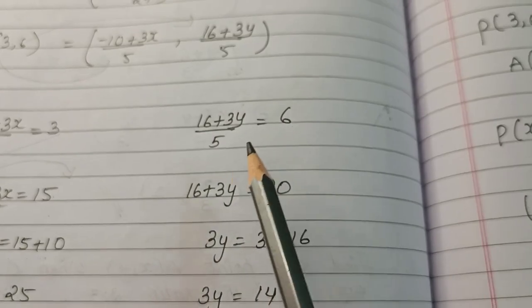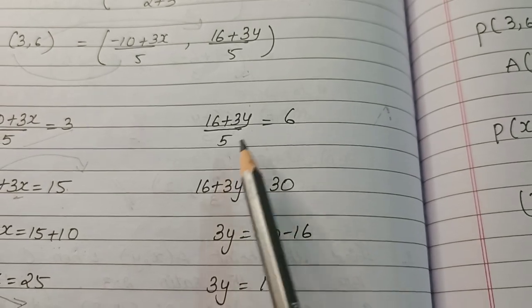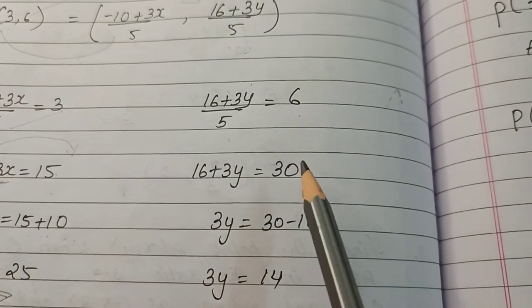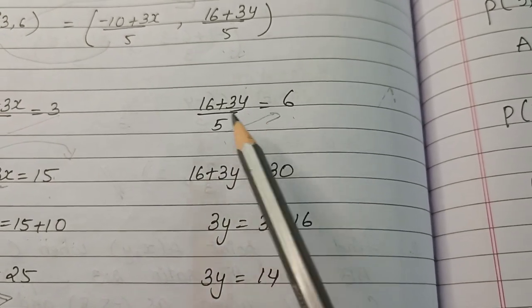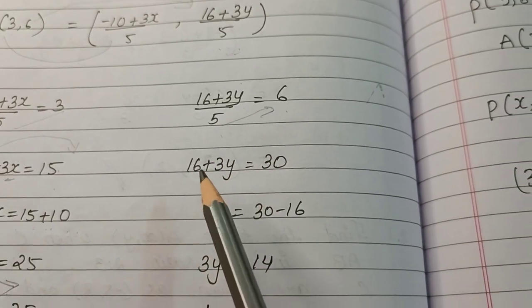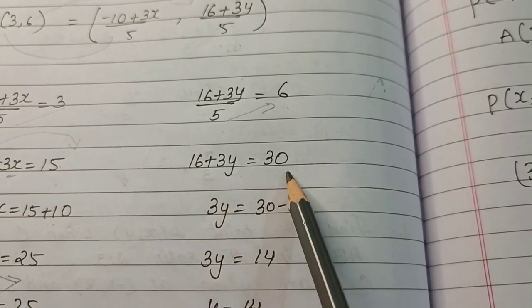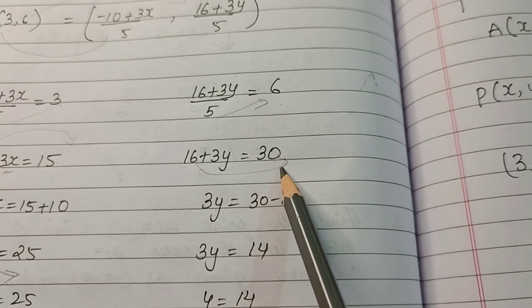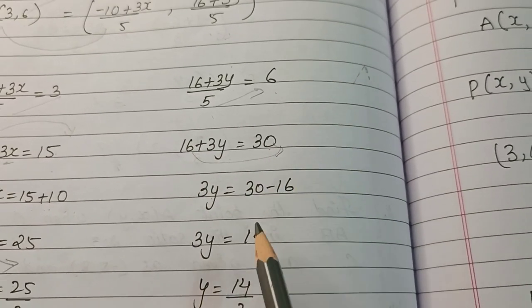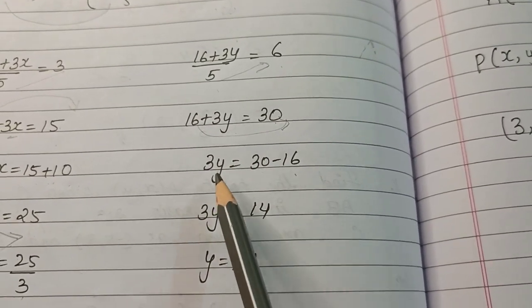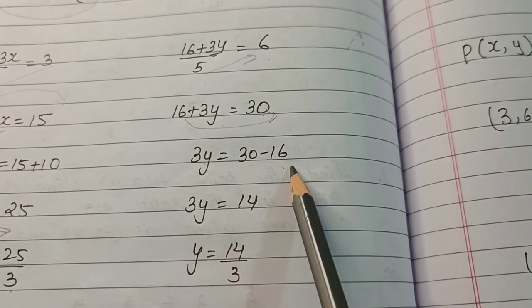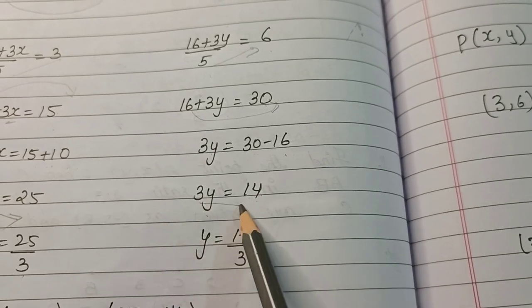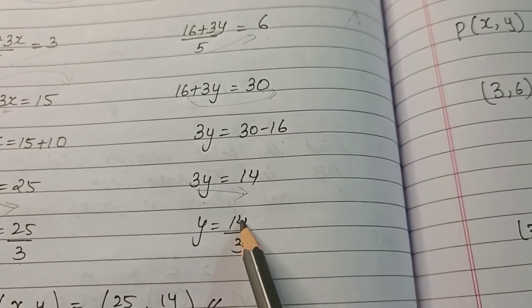Similarly for the y value, (16 + 3y)/5 = 6. This is the second with the second value. Okay, so cross multiply here, it will become 6 times 5, so 30. 16 + 3y = 30. 3y = 30, and 16 will become -16 after transposing to the right side. Okay, 30 - 16, so 3y = 30 - 16 is 14. This 3 will go in the denominator, 14/3.